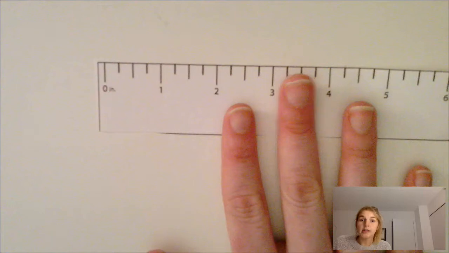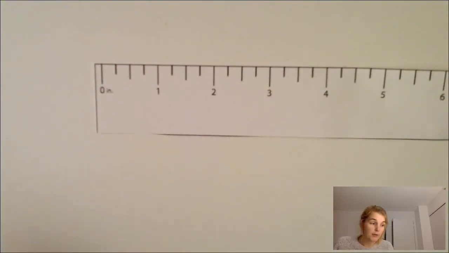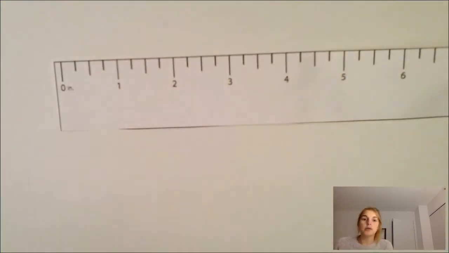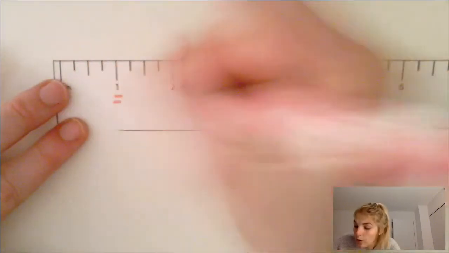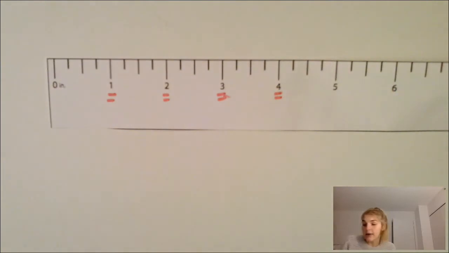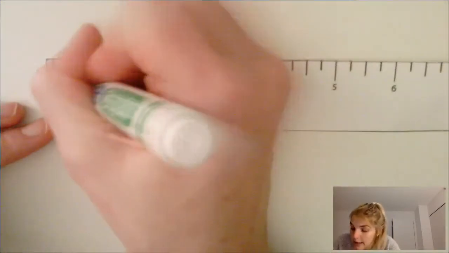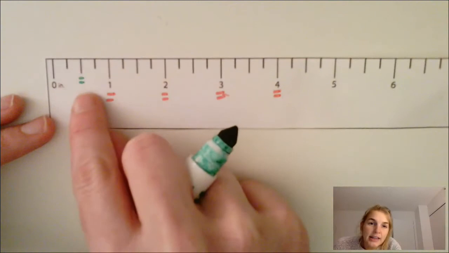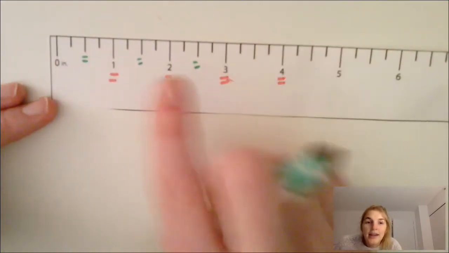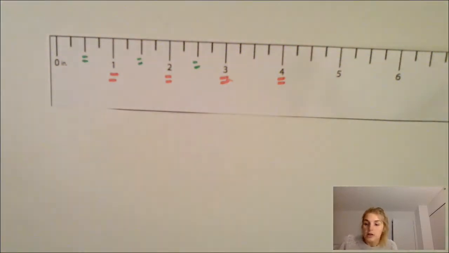So I'm actually going to use this ruler right here. And this ruler, you're able to print it if you have a printer off of one of the slides. I have a link to it. And this is a really great ruler to use because it is broken up into fourths for you. So for example, you can see the whole numbers here. You are able to see the half ones in between. So see how the lines get a little bit longer? And then next is those fourths. So let's just take a look at that first inch here.